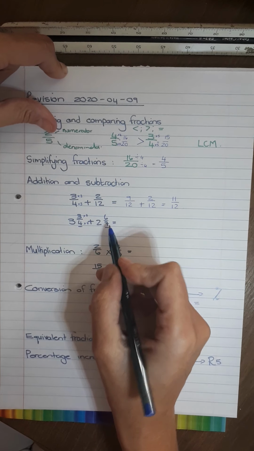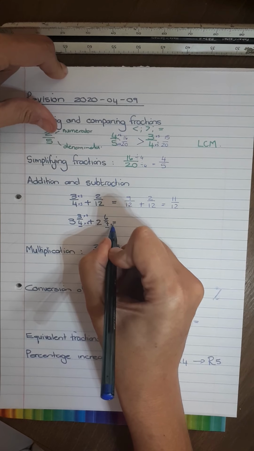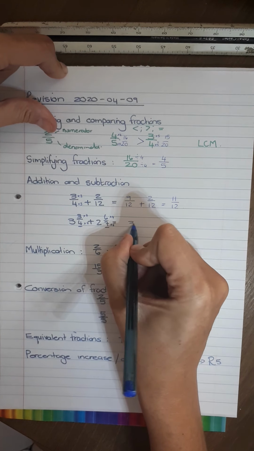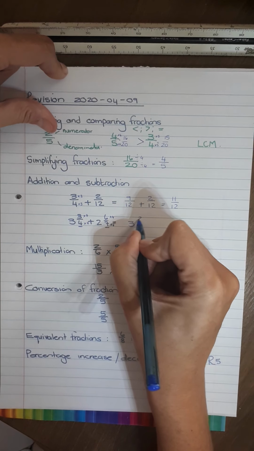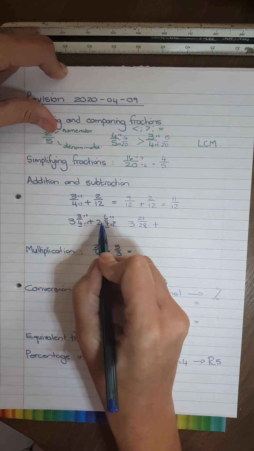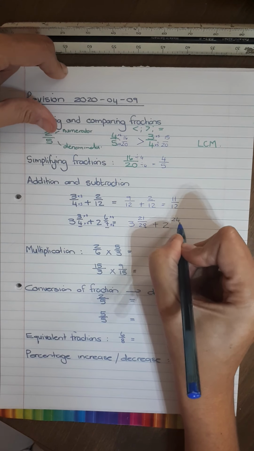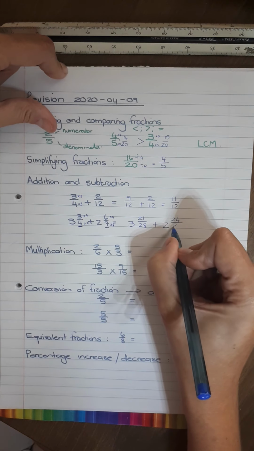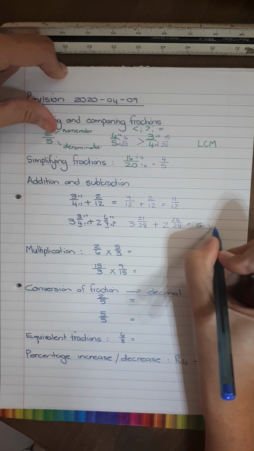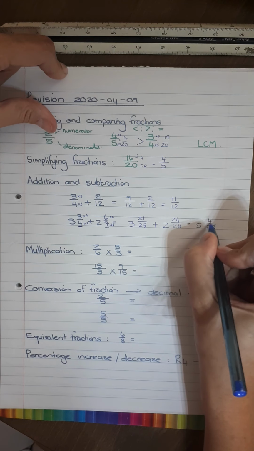Now I do the same on the other side. How do I get from 7 to a 28 denominator? It's times 4. On this side, times 4. Now I'm going to rewrite it. That gives me 3 times 7, 21, over 4 times 7, 28. Plus, 2 stays the same. 6 times 4, 24. 7 times 4, 28. Now it's easy to add this up. 3 plus 2 gives me 5, denominator 28. 21 plus 24 gives me 45.